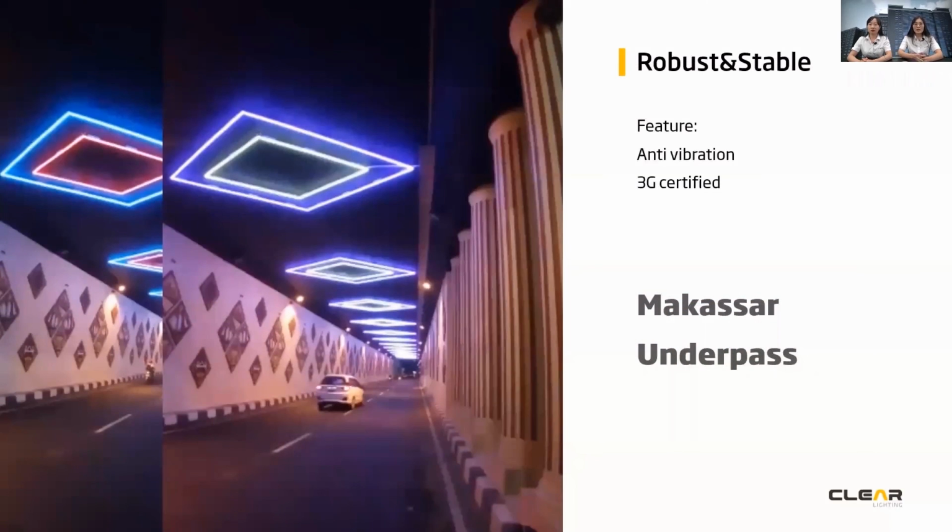So let's check the next project, an underpass. You can see there are motorcycles and cars passing through. This project was finished back in 2017. Until now, we have received no failure information from our clients, and the end customer is very satisfied with our product.